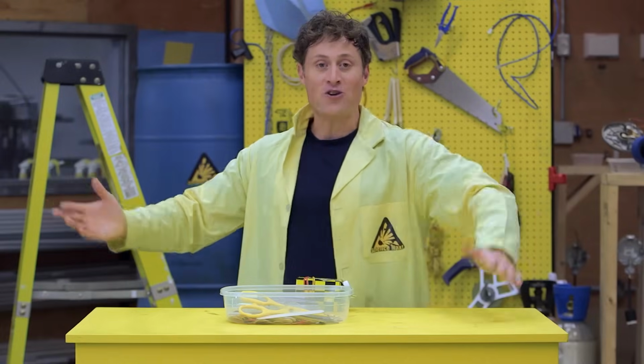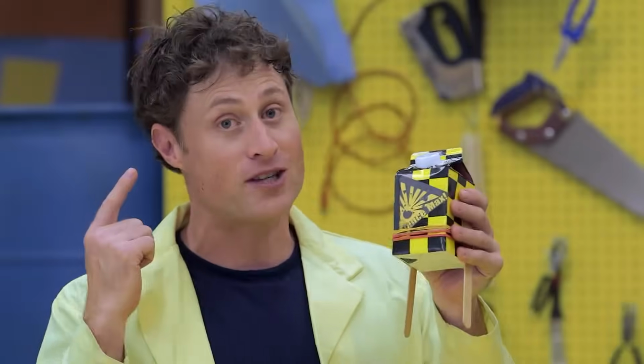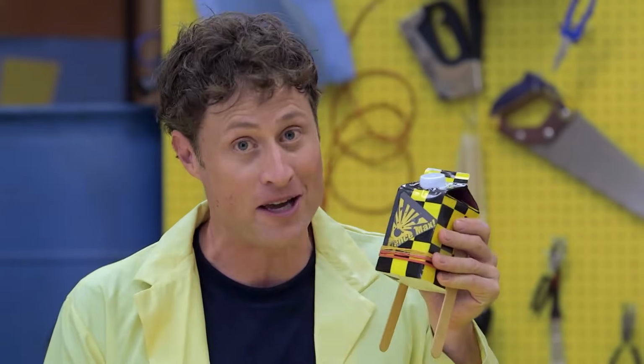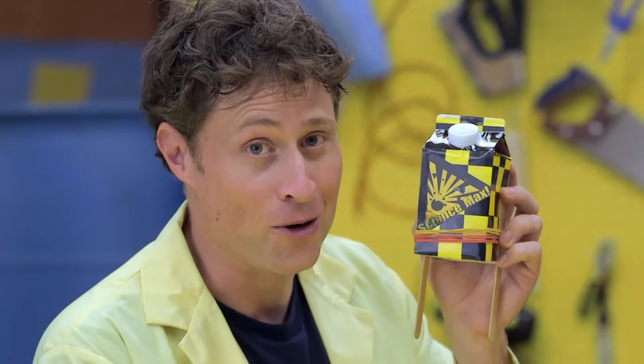Here's another fun way you can play with elastic force. Take a milk carton. I prefer Science Max milk because it's the creamiest. 2% cream, 100% science.